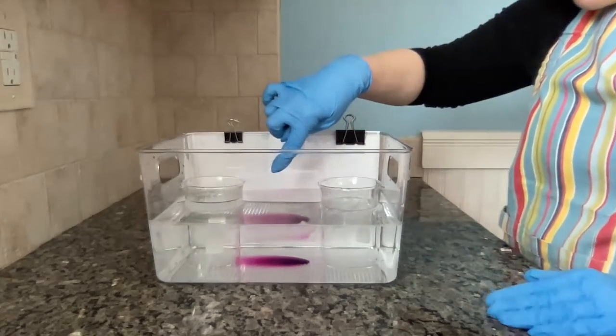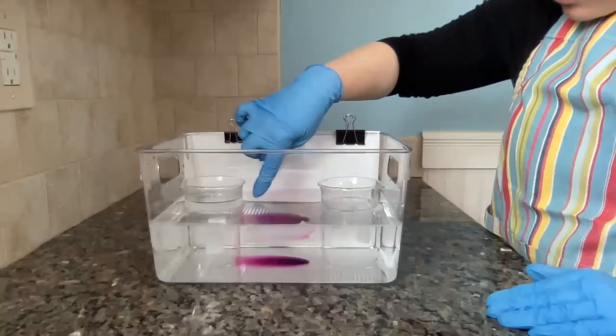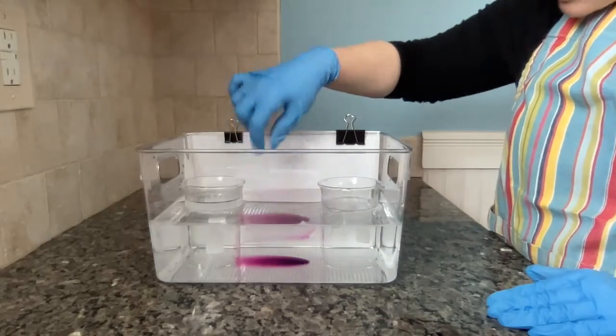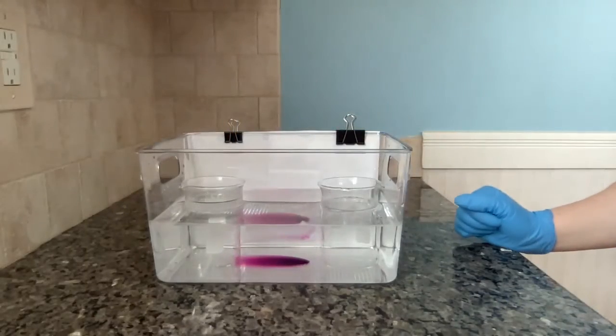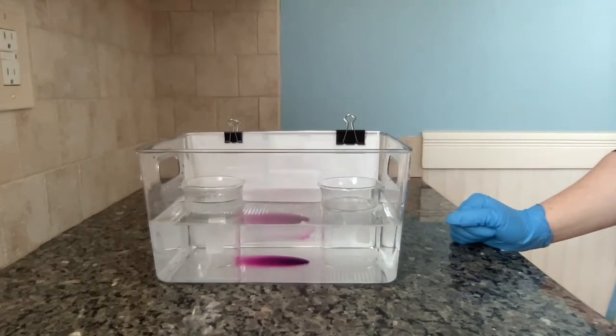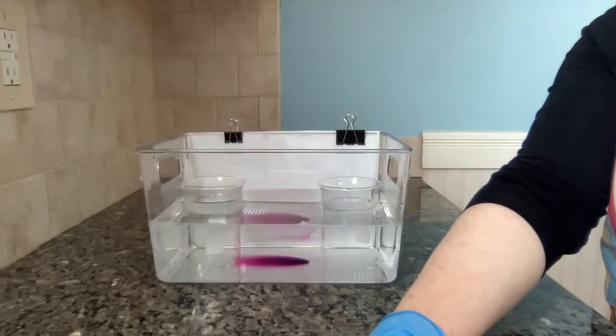I can also see, and it's very, very faint, that there's potassium permanganate that is coming up along the beaker of hot water. And we'll check on this in a couple more minutes.